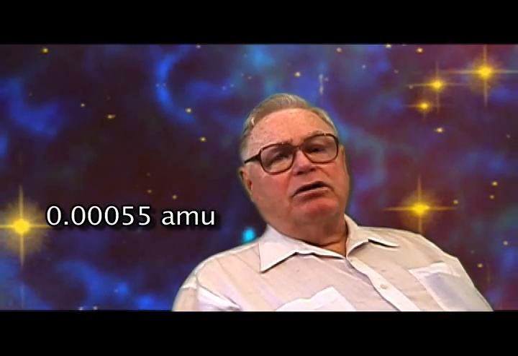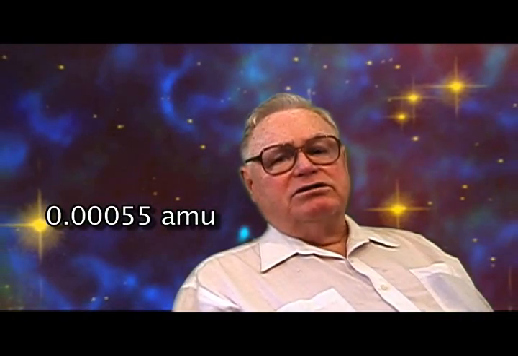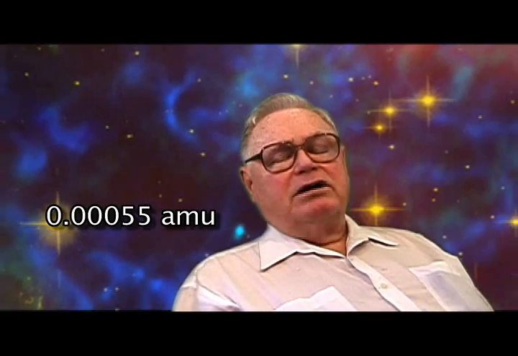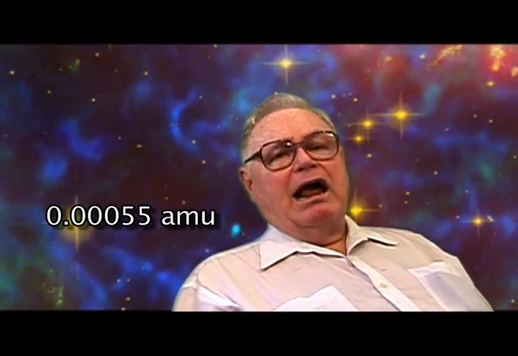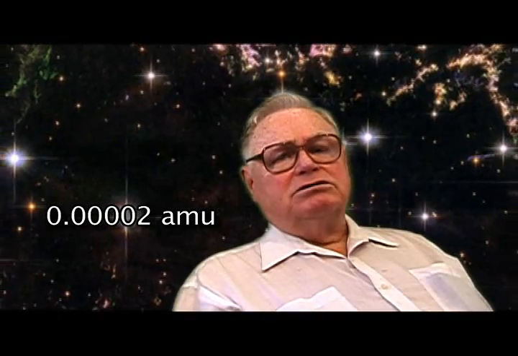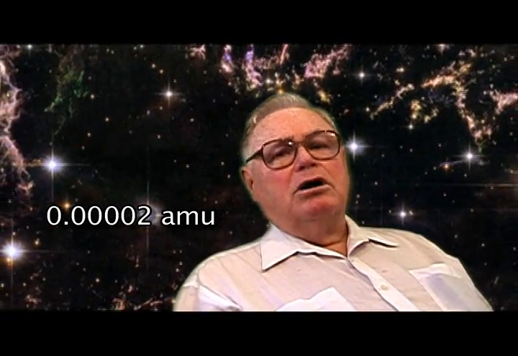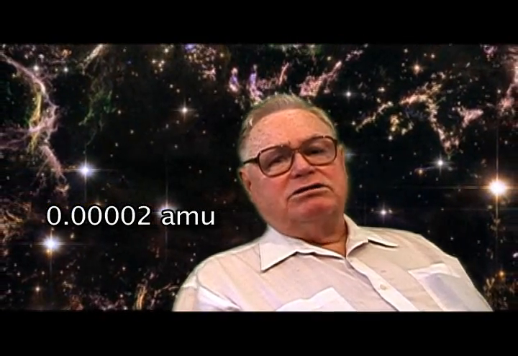But that number can now be combined with the mass of the electron, which is 0.00055 atomic mass unit, and also include 0.00002 atomic mass units.